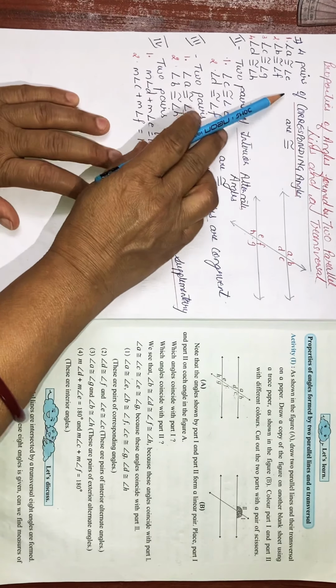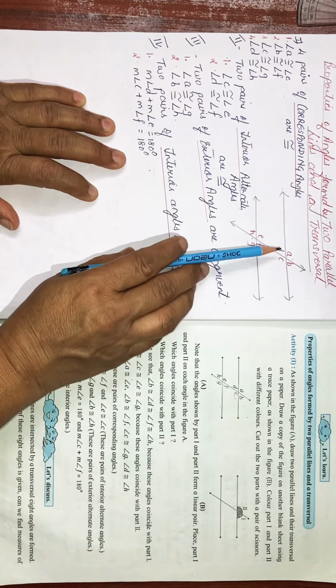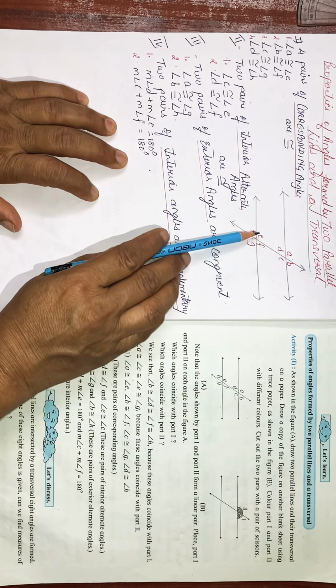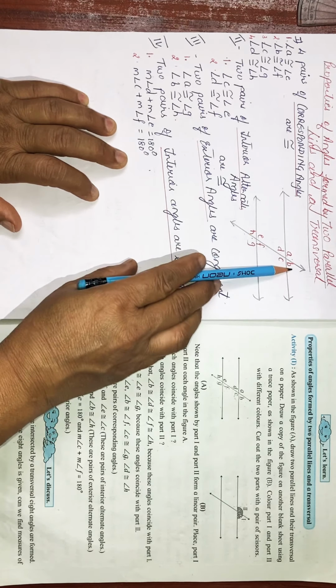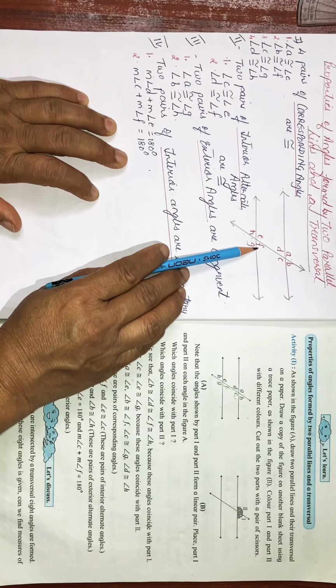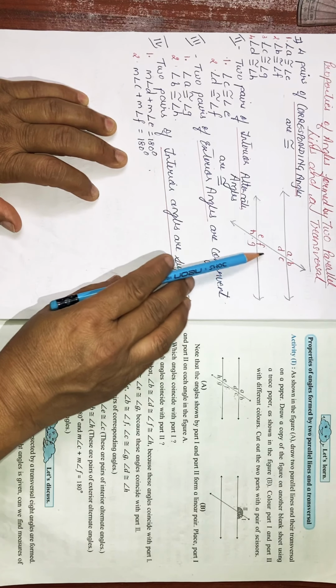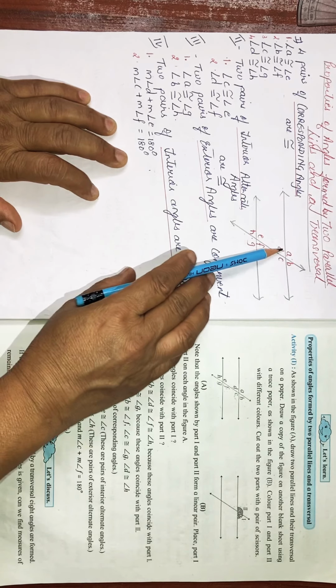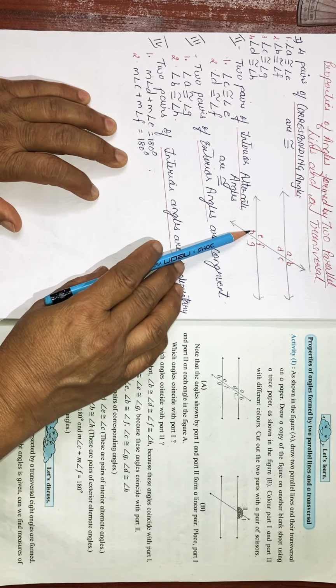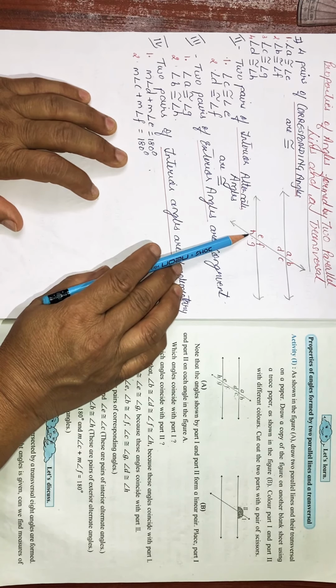So we get four pairs of corresponding angles. Angle A and angle E. Angle B is congruent to angle F. Angle C is congruent to angle G. And angle D is congruent to angle H. So these are corresponding angles.